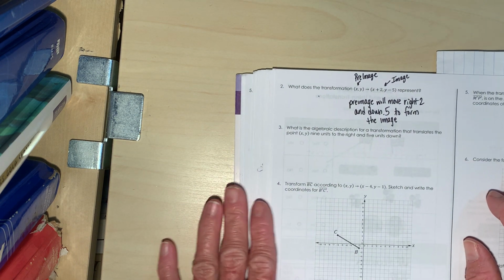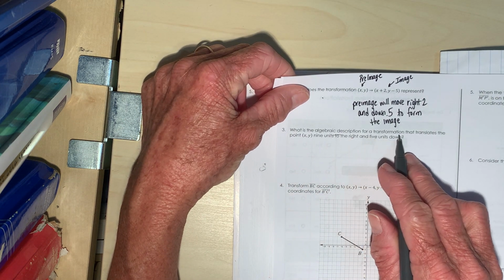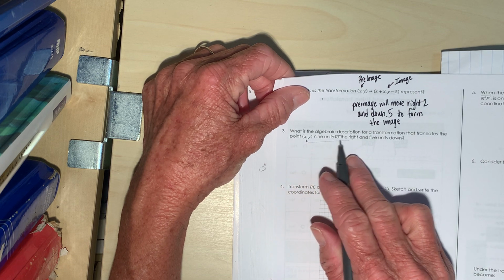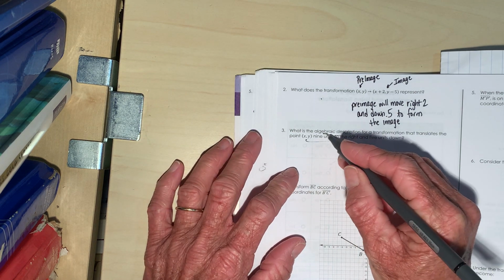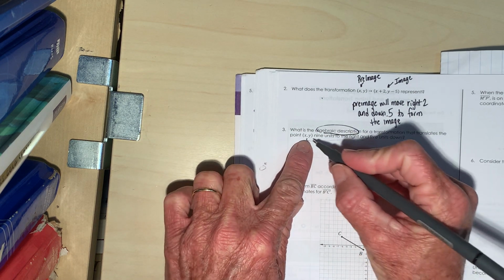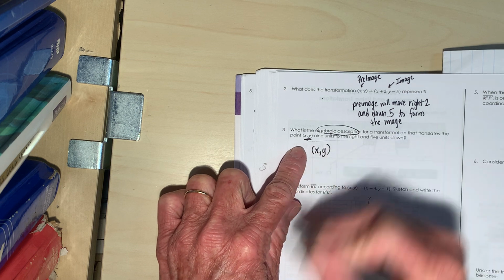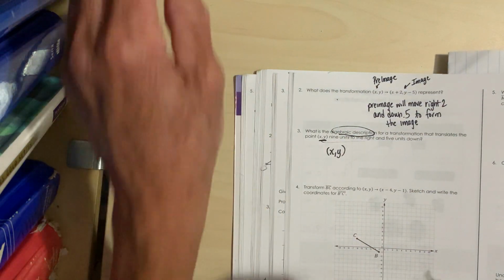It's going to have the same size though because it's a translation. The size is fixed. All right, so write an algebraic description for a transformation that translates the point xy 9 units to the right and 5 units down. So we simply need to come up with that ordered pair rule. So this is the point we're starting with. We're starting with the ordered pair xy, and we want to move it 9 to the right and 5 units down. 9 right and 5 down.